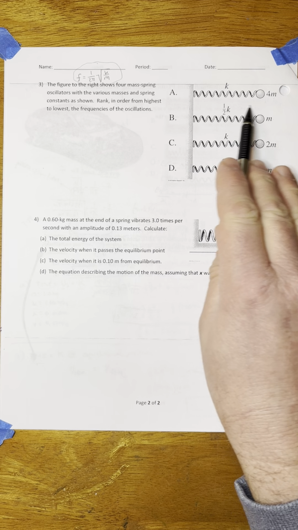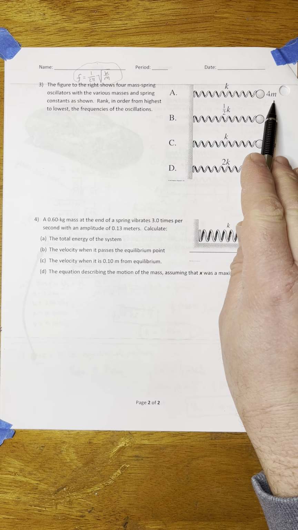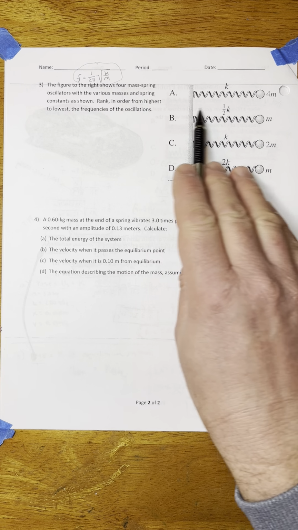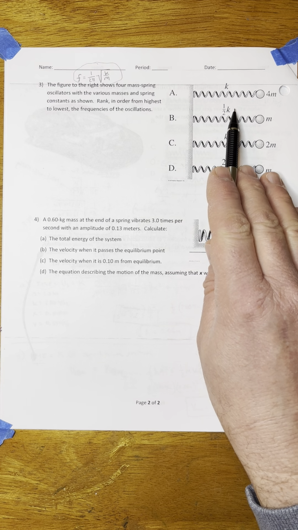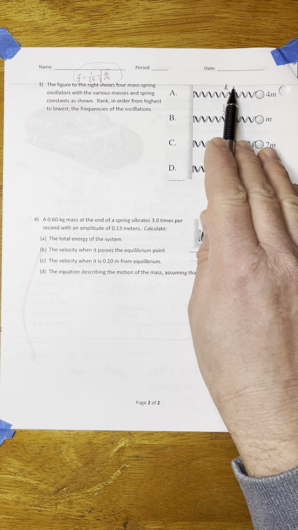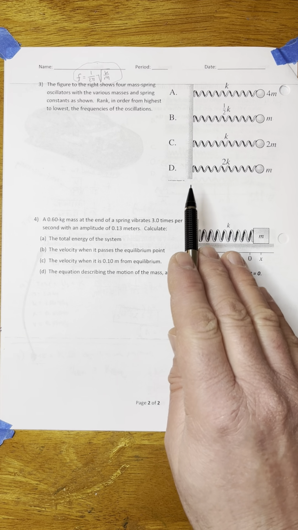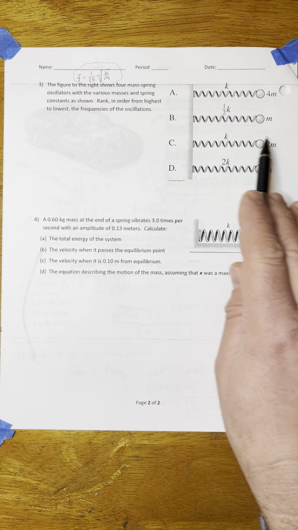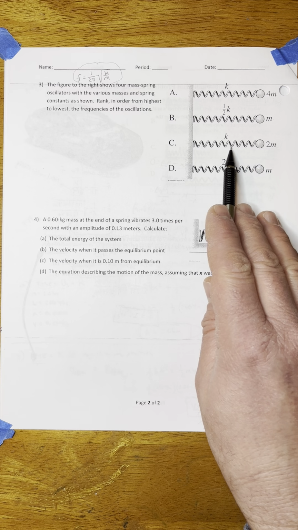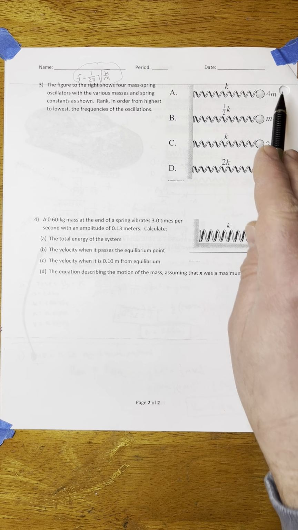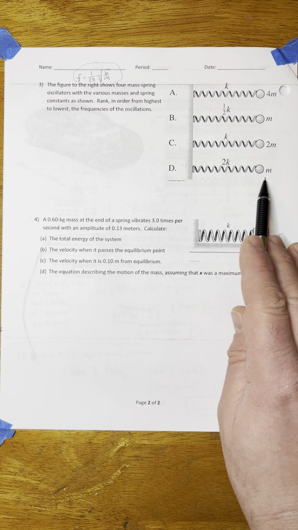So here we have oscillator A. It has a spring constant of 1k and 4m. We have spring mass system B with half of k, so the spring constant here is half the spring constant here, and the mass is 1m, so the mass is 1/4 of here. Part C, spring constant is again 1k, just like in A, but the mass is 2m instead of 4m. And then here in spring system D, we have 2k and a mass of m.